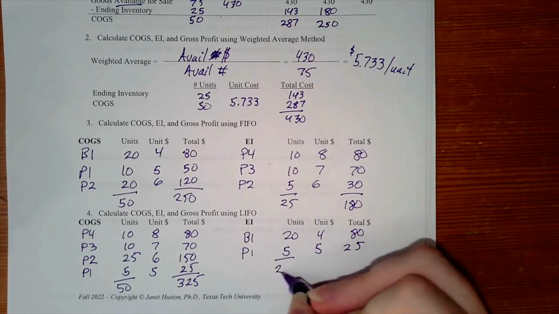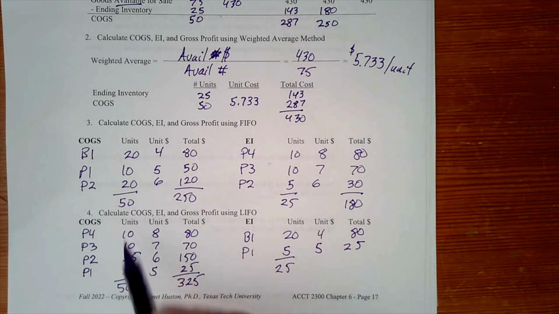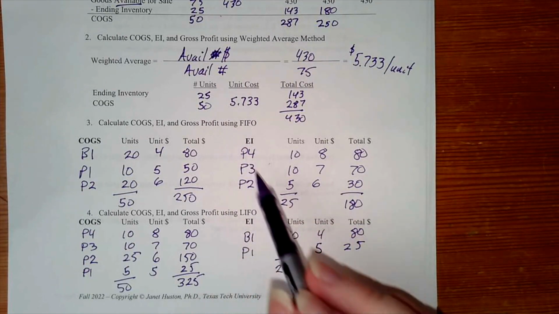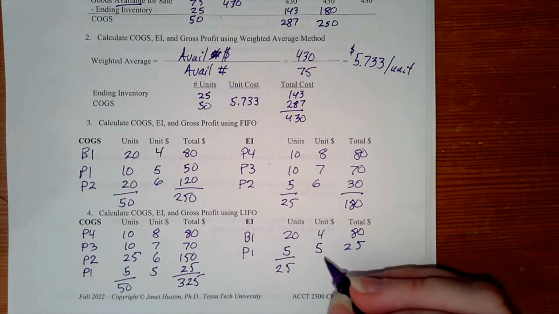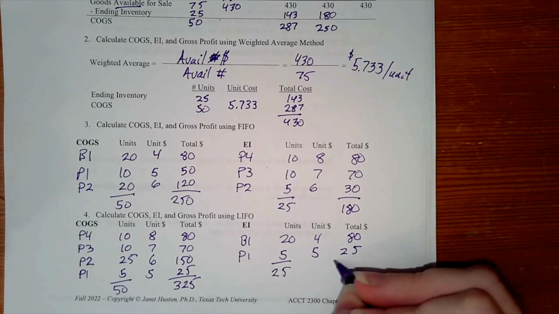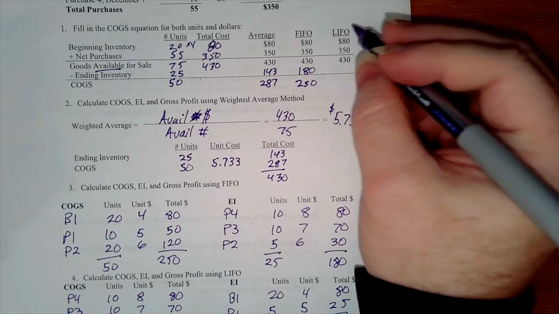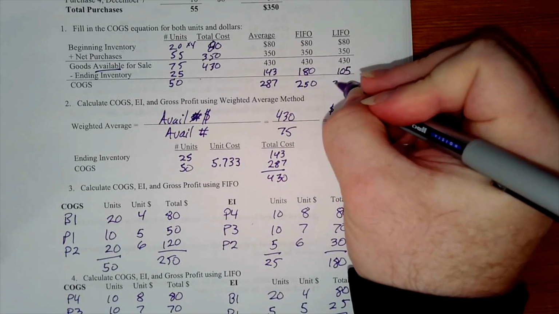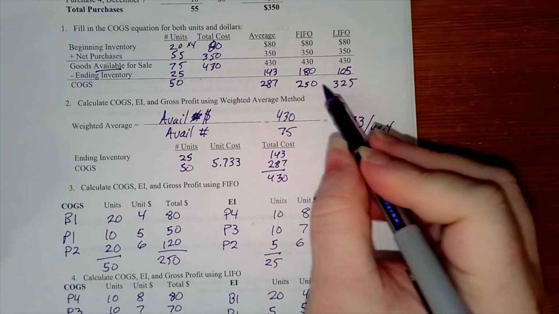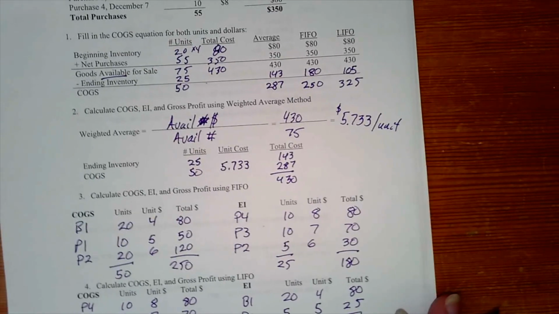So 25 units. You notice in each case, it's 50 units of COGS. It's 25 units of ending inventory. It's just how do we count the numbers? So here, this is 105. So this is our breakdown here is going to be 105 and 325. So you notice very different numbers across. Okay, so that's our LIFO, FIFO, and average cost.